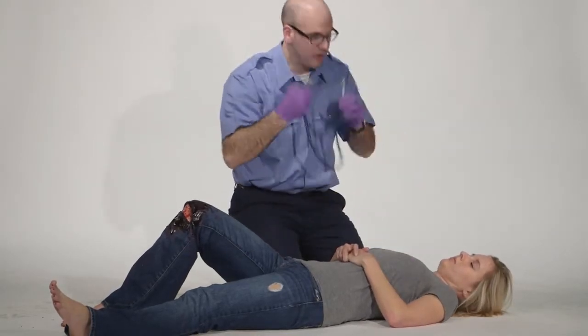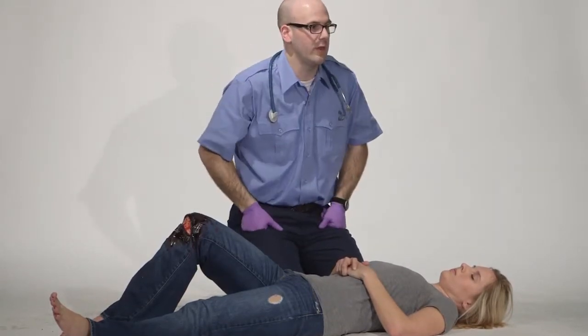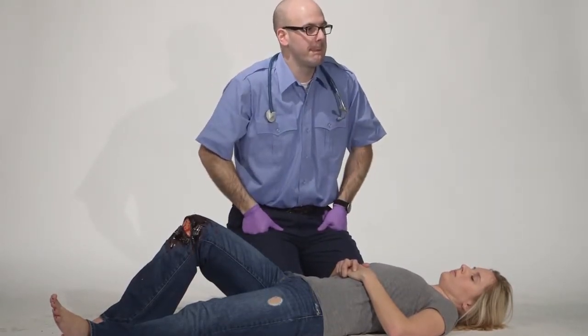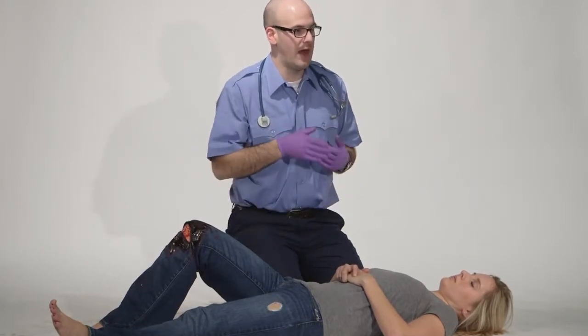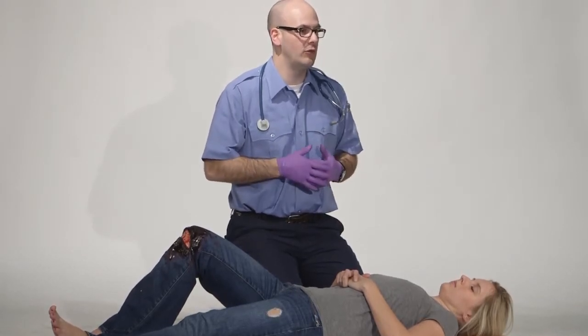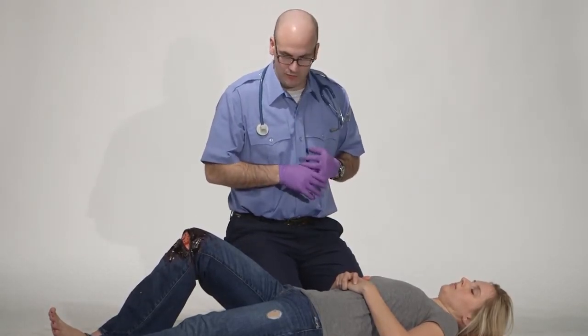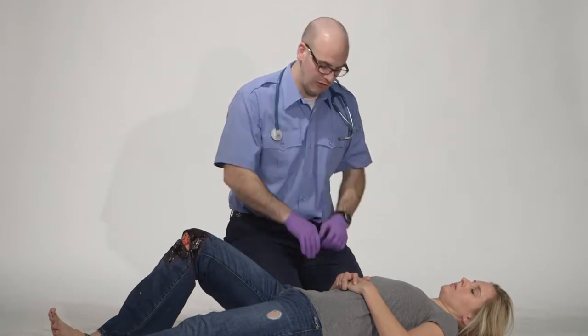All right, my patient responded to palpation of that side painfully. Patient has decreased breath sounds on the left side. Okay, decreased breath sounds on the left side. Couple that with her respiratory rate, I'm going to go ahead and put her on high flow O2. I would do that via non-rebreather. Okay, moving on to circulation.